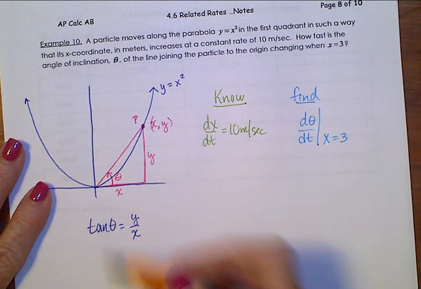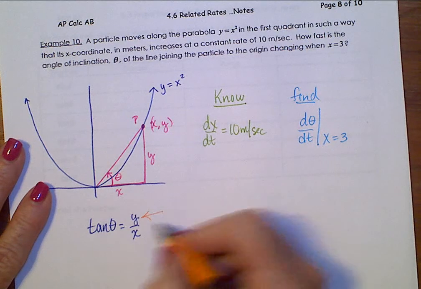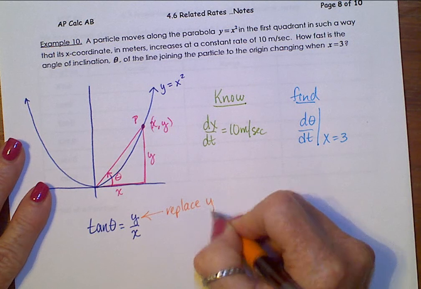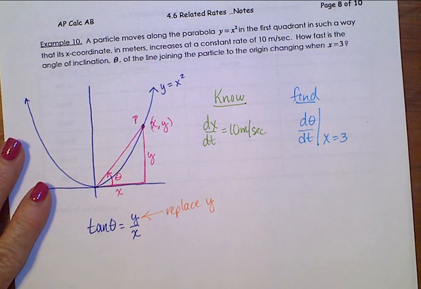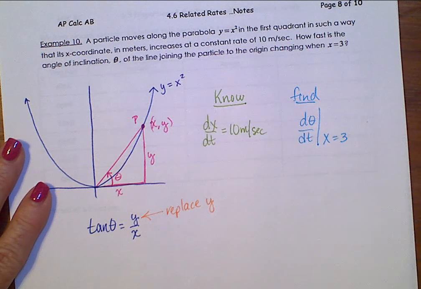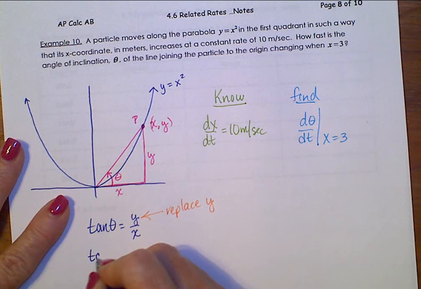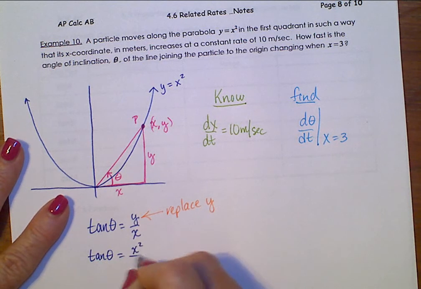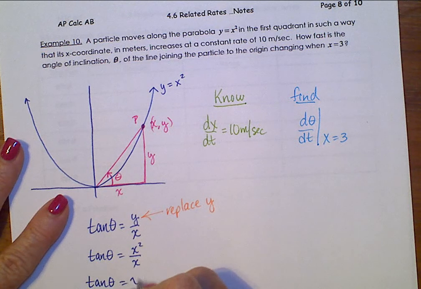So we need to replace out that y. And we can replace that y with x squared because y is equal to x squared. So we'll have tangent theta is x squared over x, or tangent theta is just x.